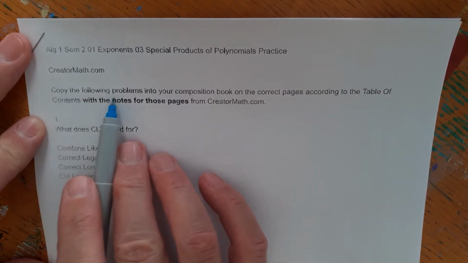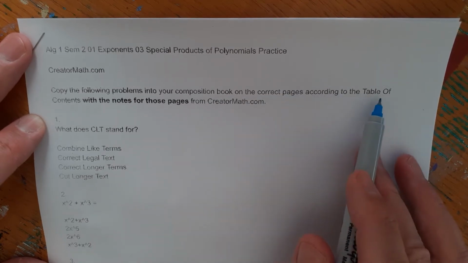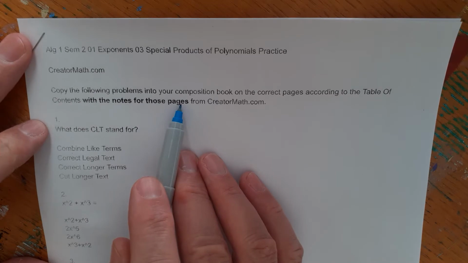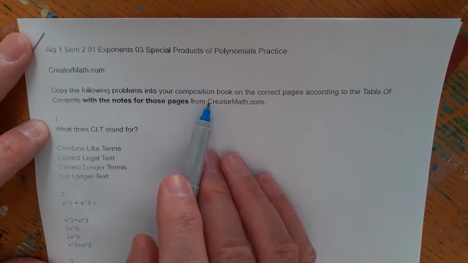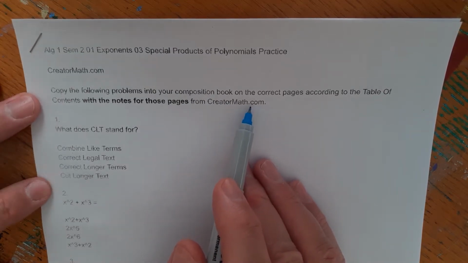Here are the directions. Copy the following problems into your composition book on the correct pages, according to the table of contents, with the notes for those pages. Don't forget the notes. That's on the table of contents prior to these problems and to this video. This is all from creatormath.com, and this one's under the Algebra tab.